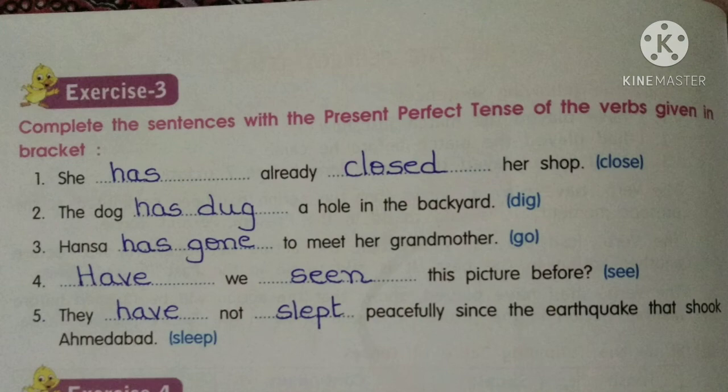Fourth, dash, we dash this picture before. So here we start with Have, capital H, because it is the beginning of the sentence. Have we seen. The V3 of see is seen. Fifth, they dash not dash peacefully since the earthquake that shook Ahmedabad. So they is the subject, which is plural, so we use have not slept. The V3 of sleep is slept.